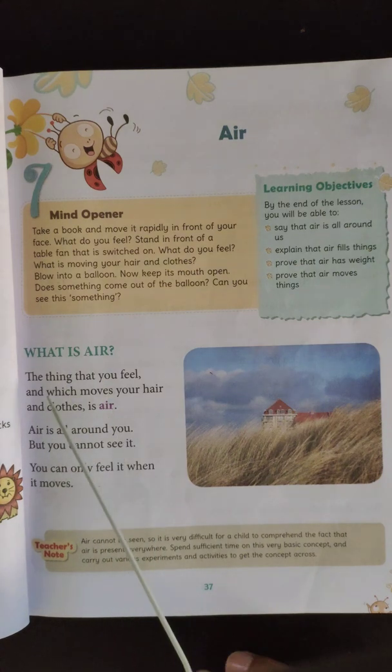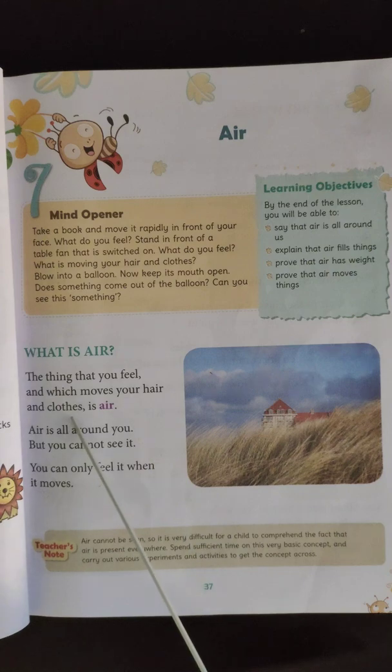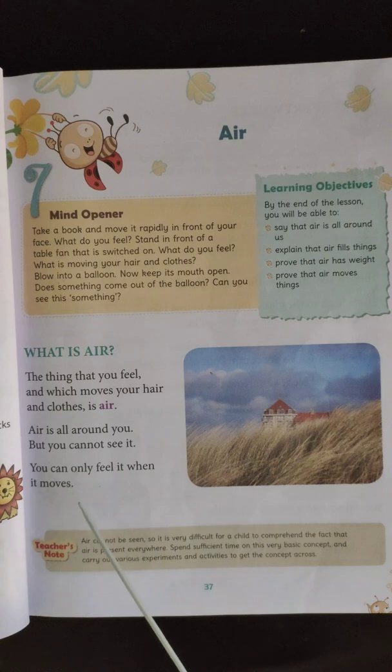What is air? The thing that you feel and which moves your hair and clothes is called air. The thing that we can feel but can't see, which moves our hair as well as clothes placed on a wire or rope, that is called air. Air is all around us, but we cannot see it. You can only feel it when it moves.